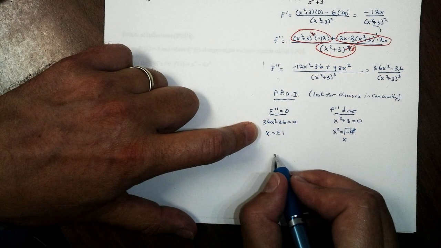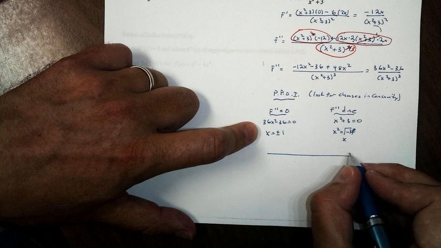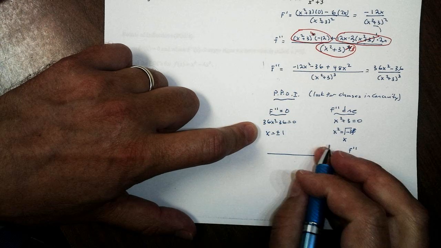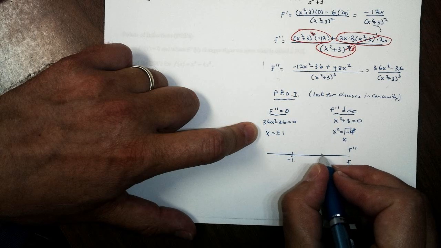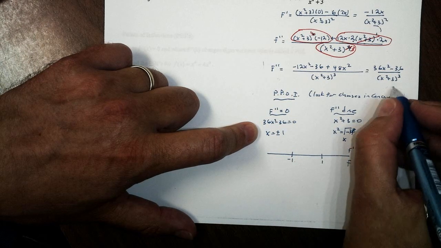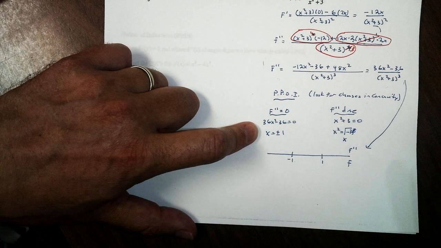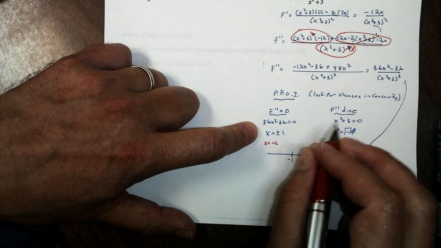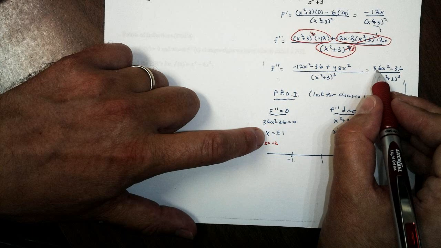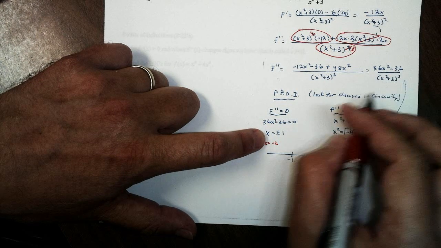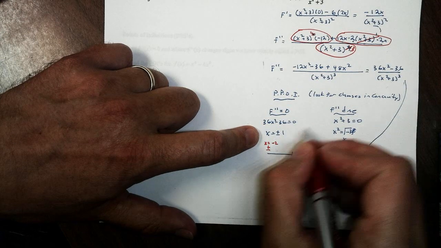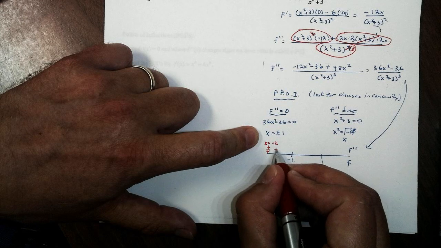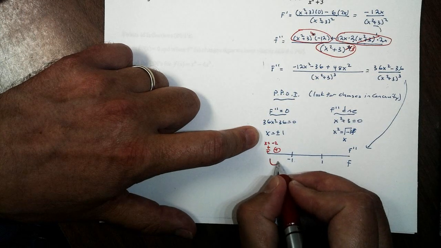So these are my possible points of inflection. To determine that, I look at the second derivative. I use my second derivative test. I'm at negative 1 and 1. Remember, we're going to plug our choices into that second derivative. So if I pick something less than negative 1, like negative 2, this becomes 36 times 4 minus 36, which is positive, over the bottom, which is always positive as well. So this is positive, so we know that this is concave up.